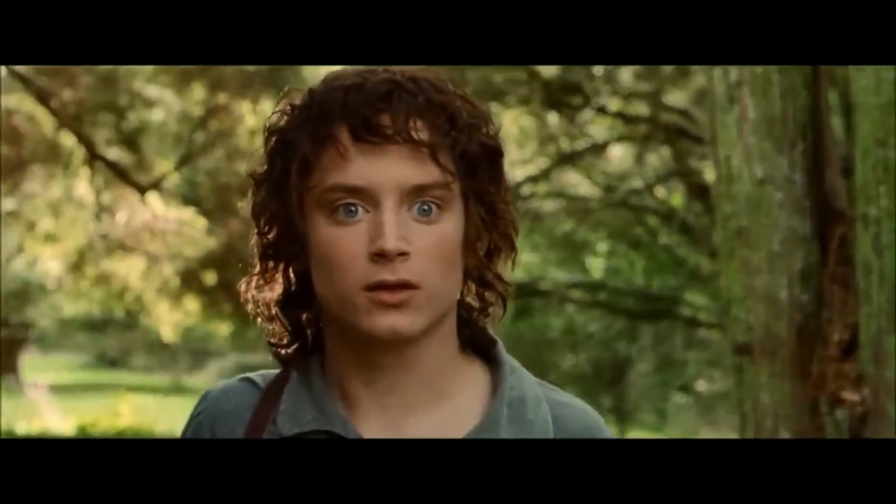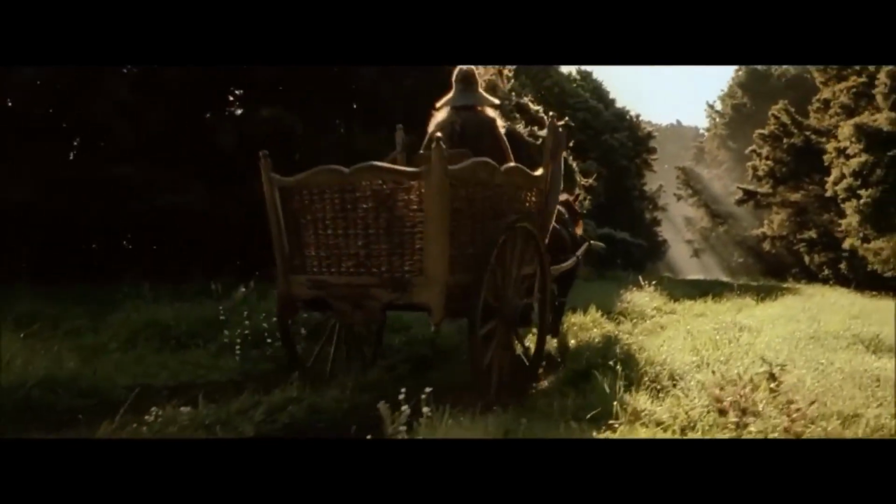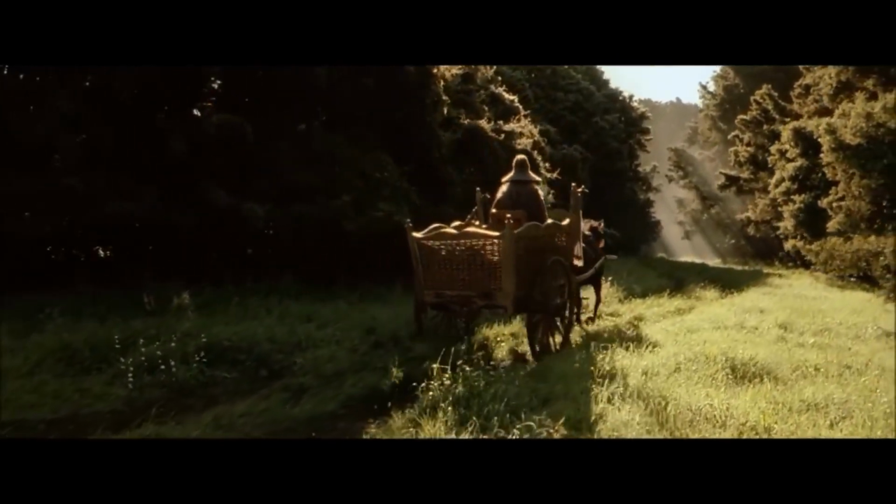Hello, my name is Aaron Coleman, and this is the opening Shire scene in Lord of the Rings: The Fellowship of the Ring, where Gandalf and Frodo ride the carriage together towards Bag End.